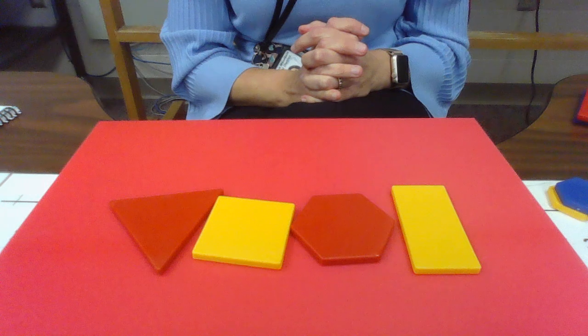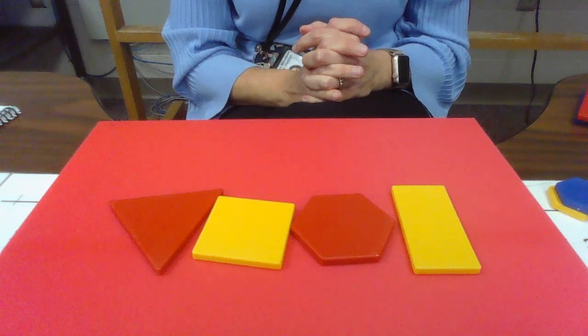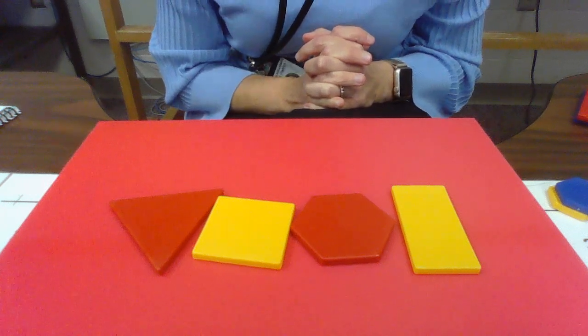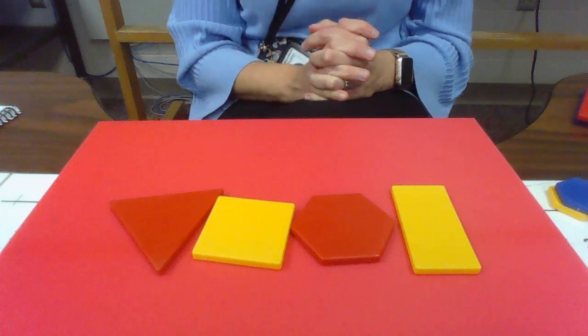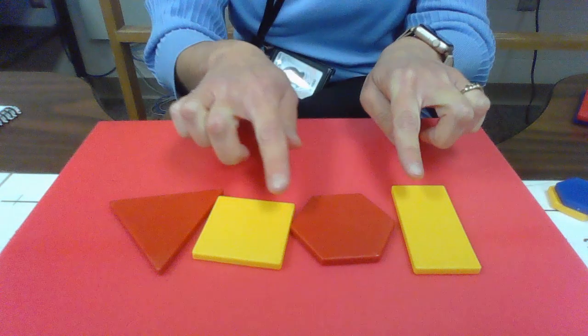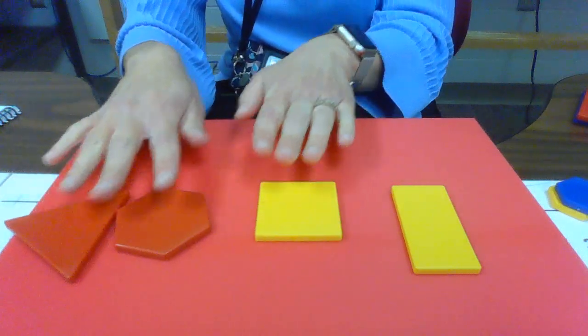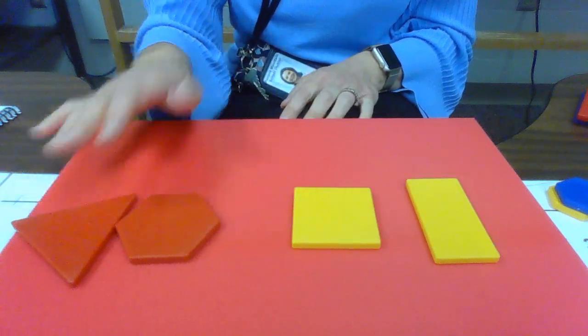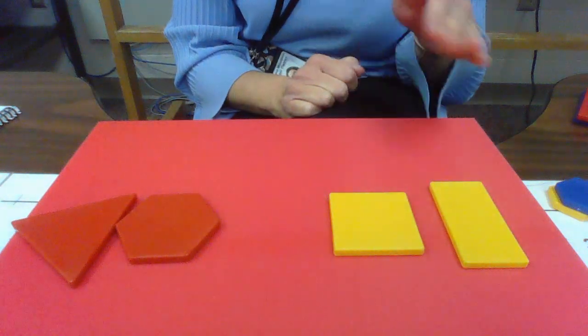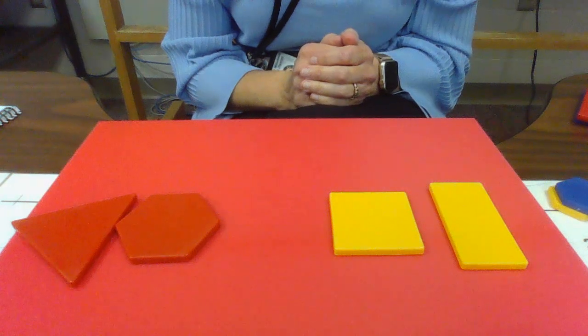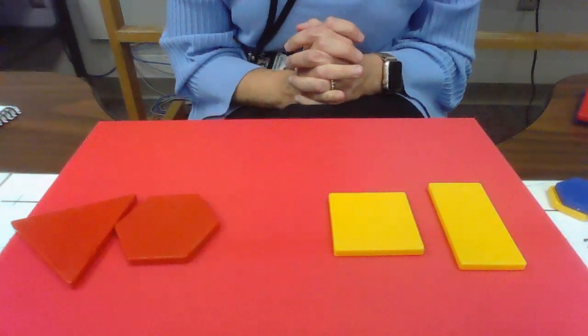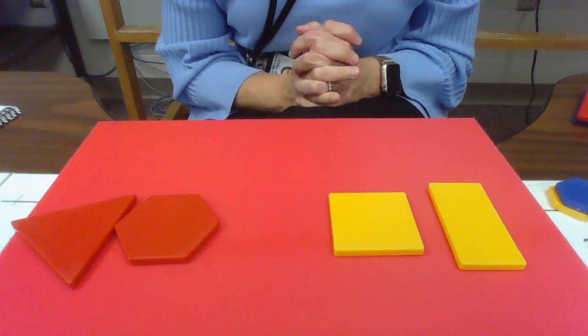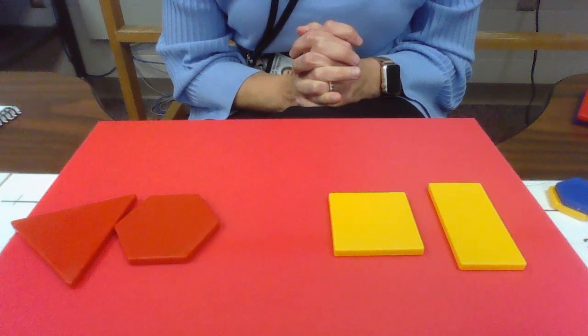Now, I think I could do it another way. I think I can put them in by color. So watch. I could have a red group with a hexagon and a triangle, and I could have a yellow group with a rectangle and a square. Now I could have two groups instead of just one. I wonder if I could do it another way.